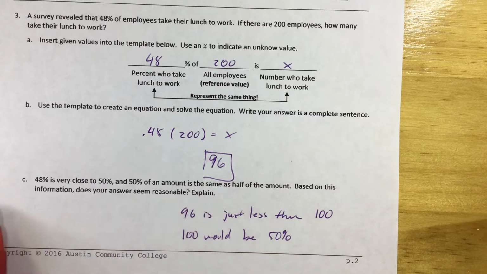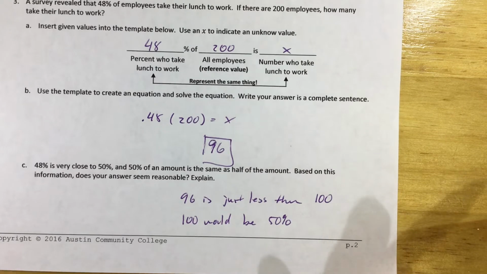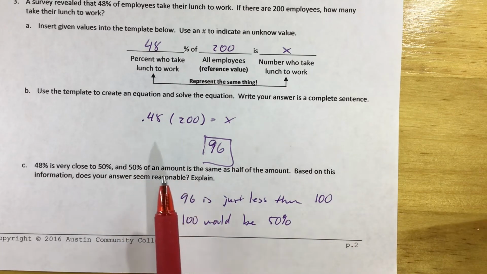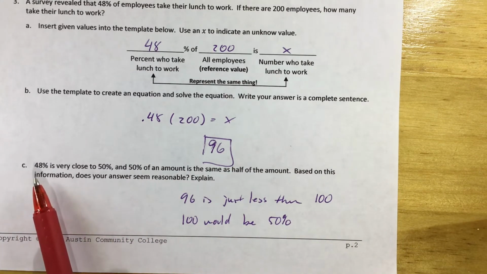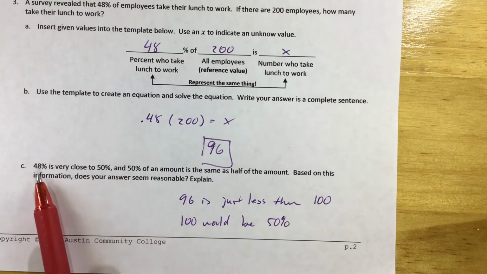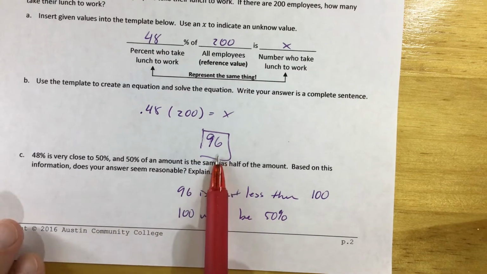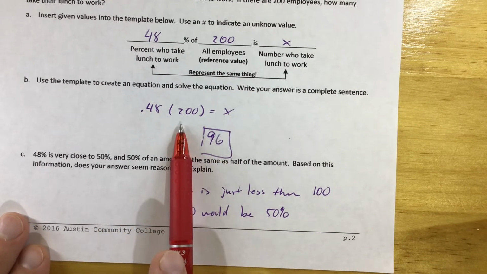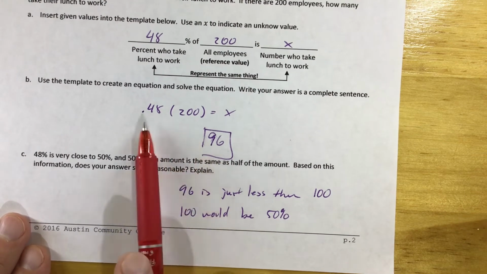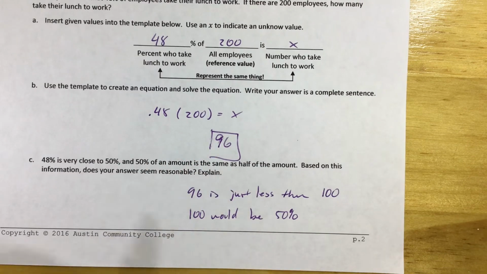Okay, and then the last question here, which is always a really good thing to do in any of these problems, is to think about what 48% might be close to, because we are fairly good at percentages. We know general checkmark things like 25% is a fourth, 50% is half, and so on. So 48% is very close to 50%, which is half of this amount, and 96 is actually pretty close to half of 200. It's just short of it. And 48% is just short of 100%. So those ideas go together and make this sound like a good answer.